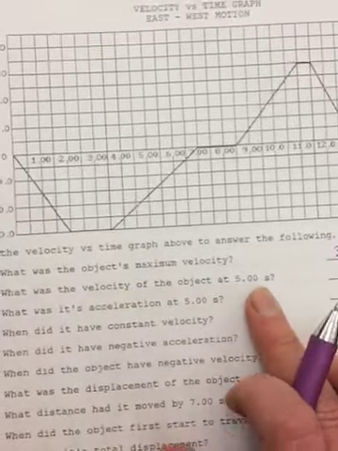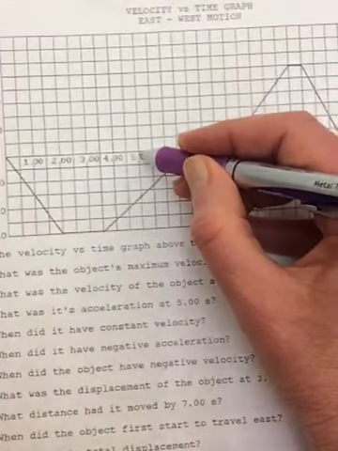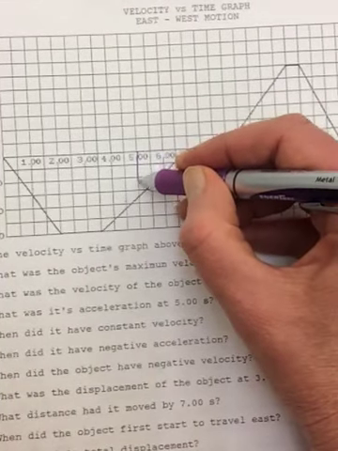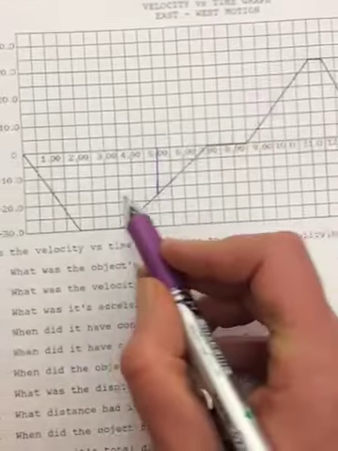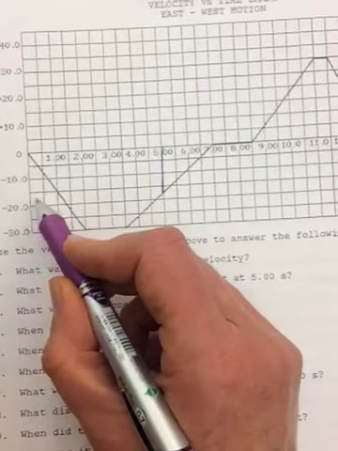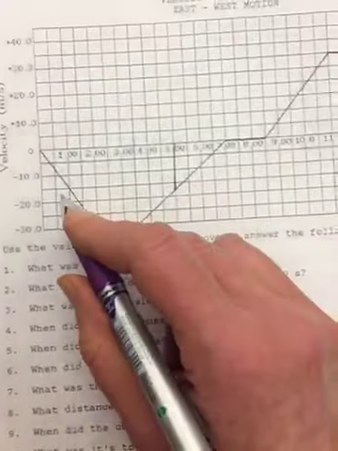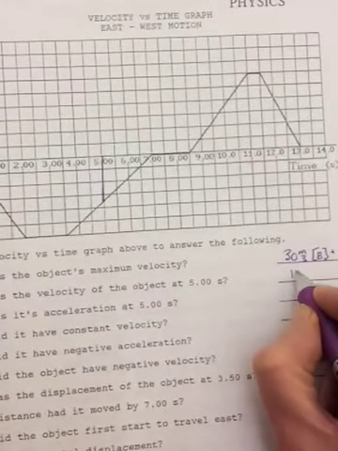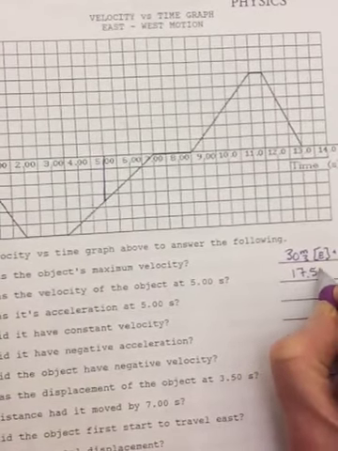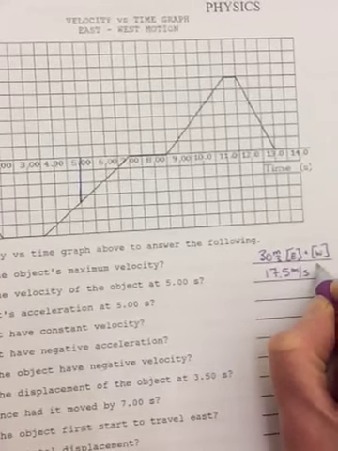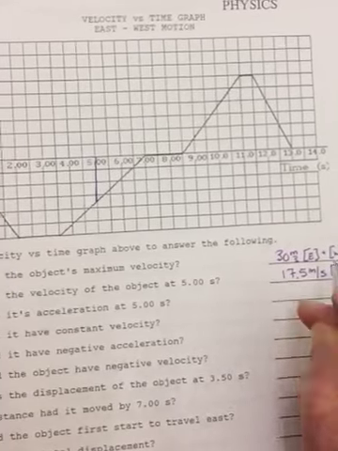What was the object's velocity at 5 seconds? So you go to the 5-second spot, you go down, you hit the line, you go across, and you see that it's 17.5, and you do kind of have to estimate. 17.5 meters per second, and it's negative, which means it's west.